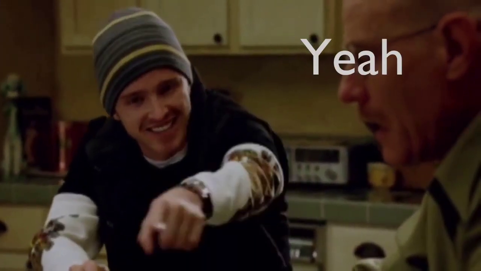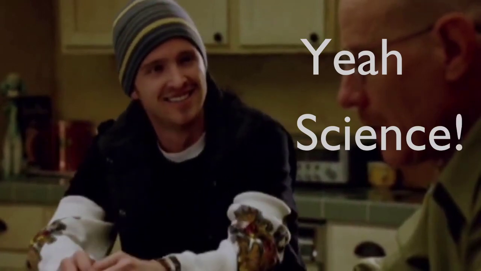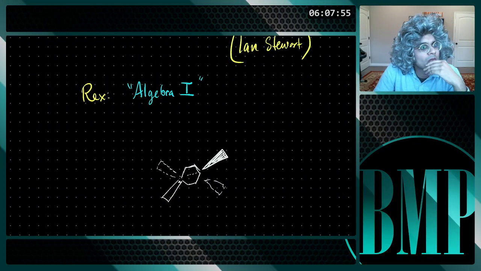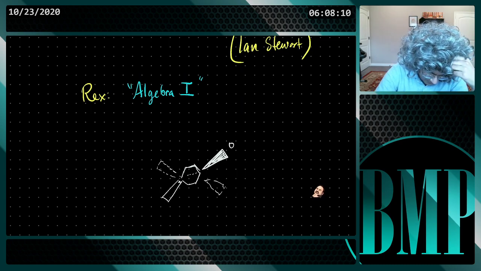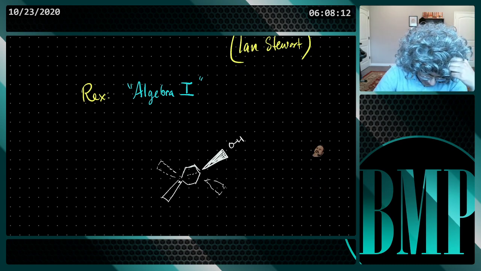The real difference is the chirality, I've found, in my opinion. Wait, this molecule's weird? Wait, what's wrong with it? Oh, I'm supposed to do this.